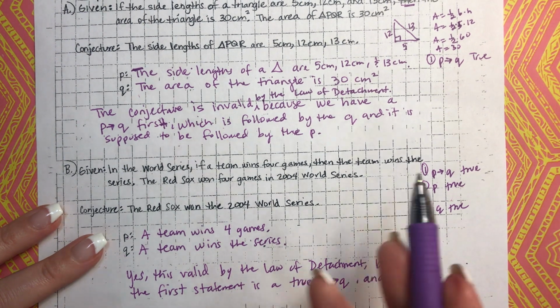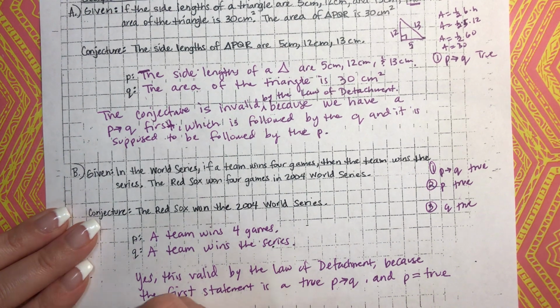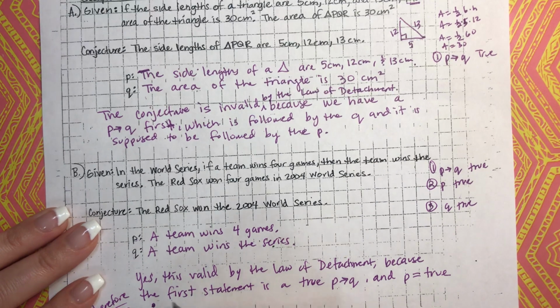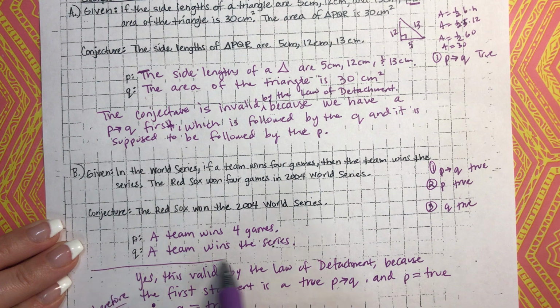And then therefore, I'm going to use these words, not these little 3 dots, that means therefore. Therefore, Q is also true. Okay, so that's just how you would describe it.